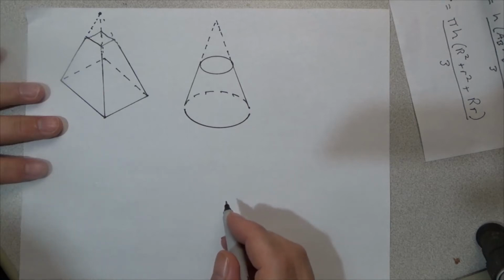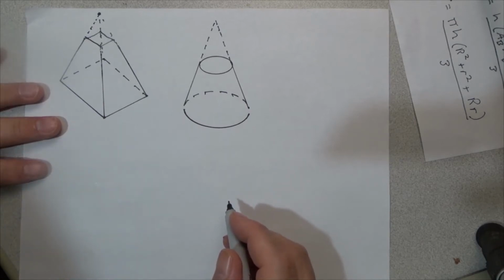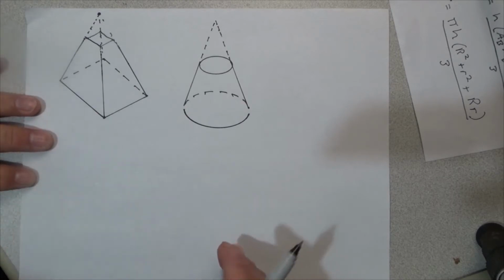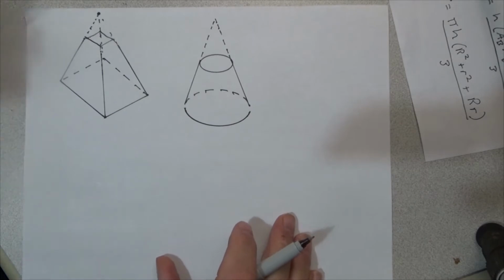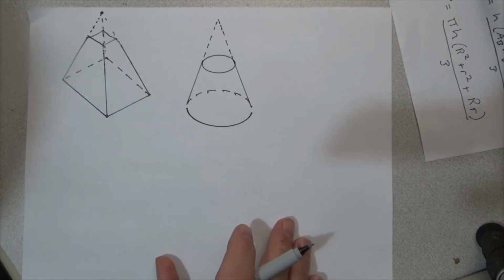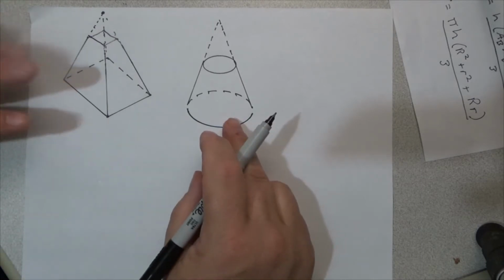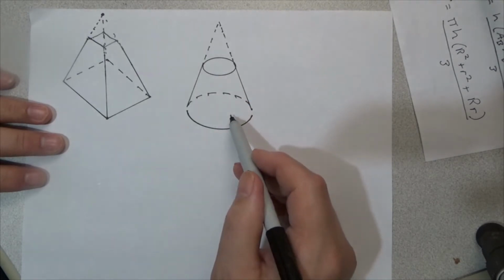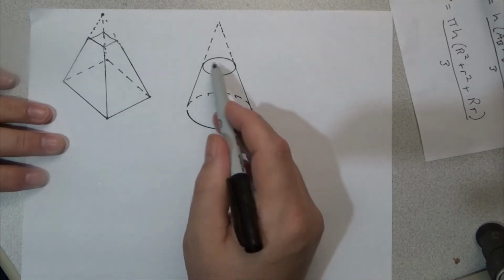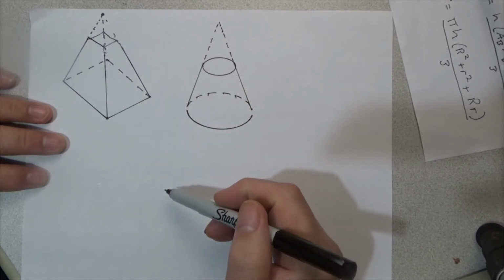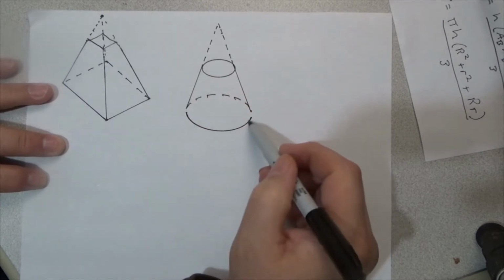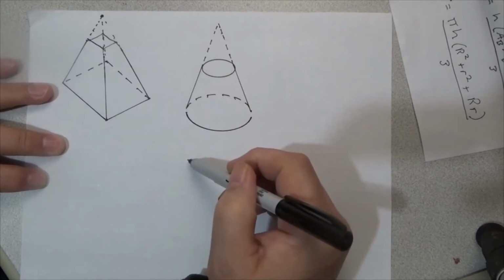This video is going to cover Unit 29, Section 5, Frustums of Pyramids and Cones. Frustum. What is a frustum? It is when you have a cone or a pyramid that is cut by a plane parallel to the base. Basically cutting off the top section of the cone or the pyramid. This part right here is called the frustum.